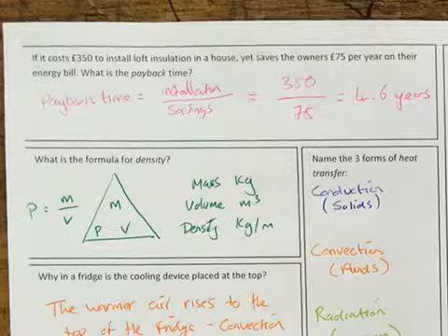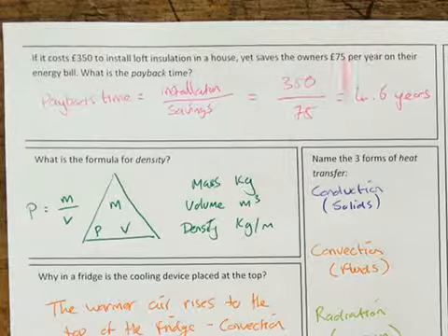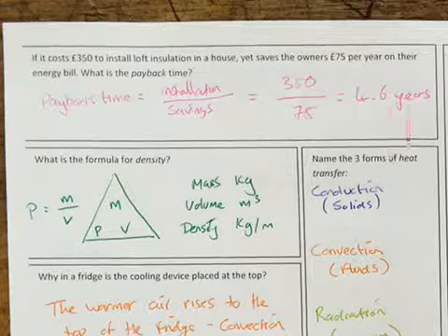I'm going to press pause and have a look. No, you're definitely not given this. So you either remember it or you just use a little bit of common sense and see how long it's going to take to pay that back. 4.6. I don't think that's difficult.